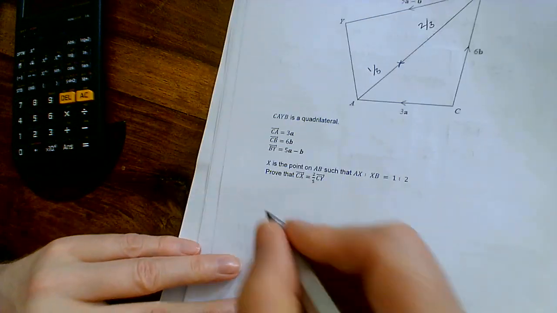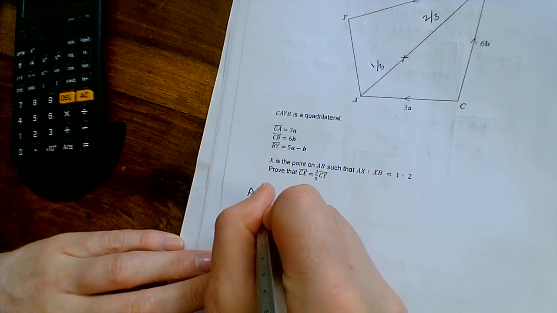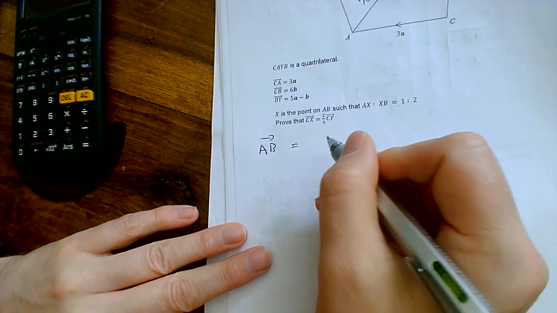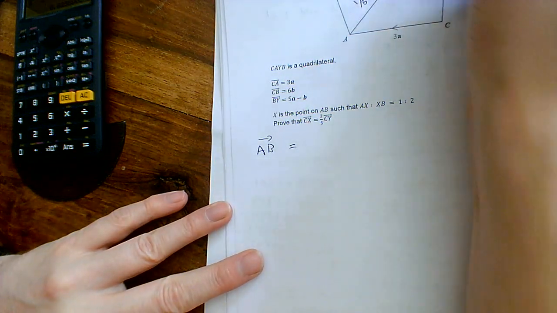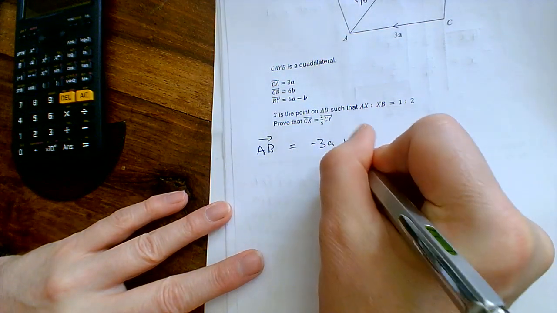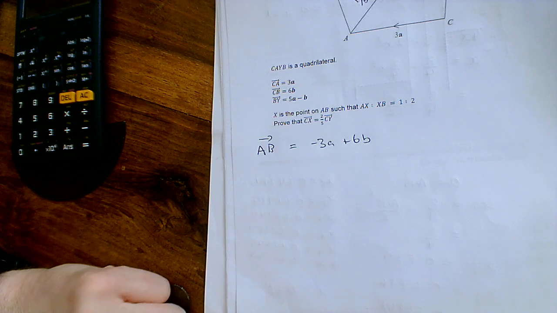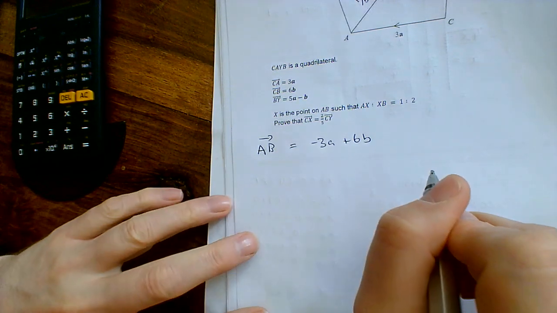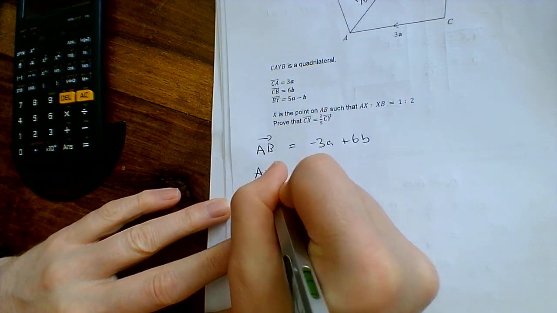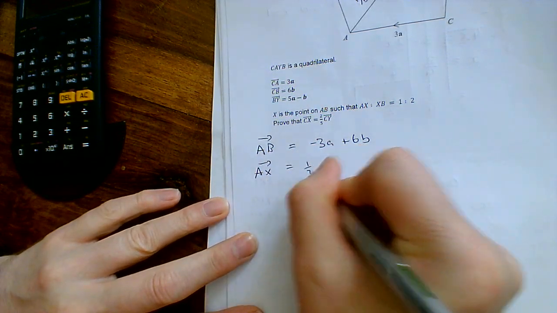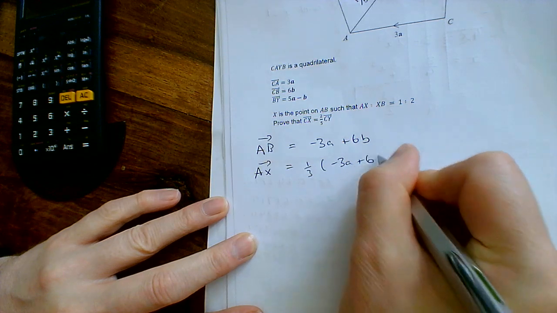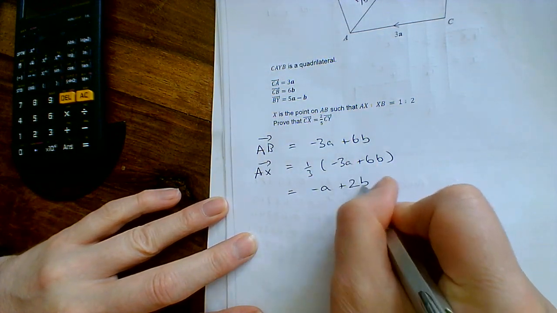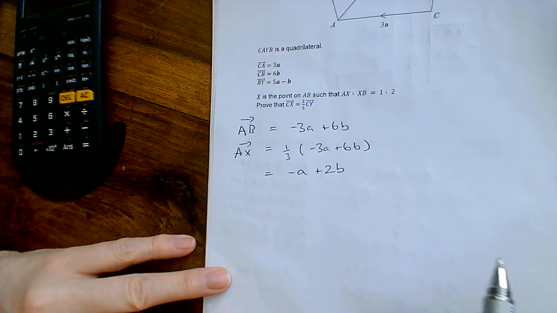So first of all, I'm going to work out AB. A to B is equal to, what's A to B? So you go back that way and then up there. So it's minus 3a plus 6b. Okay, so minus 3a plus 6b is A to B. And that means A to X is going to be 1/3 of that, of minus 3a plus 6b, which is obviously minus a plus 2b. So that's A to X.